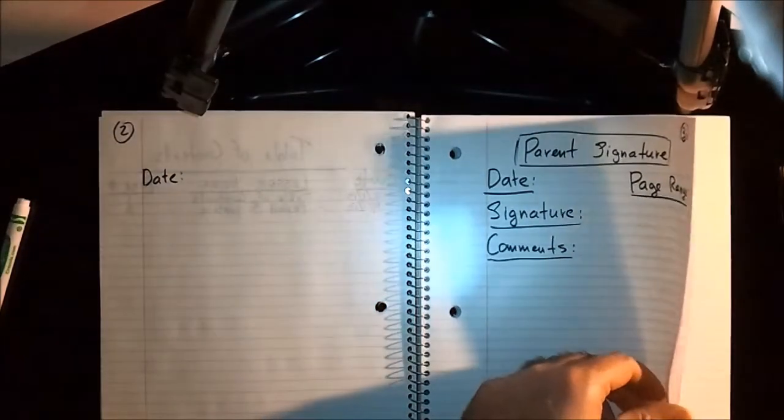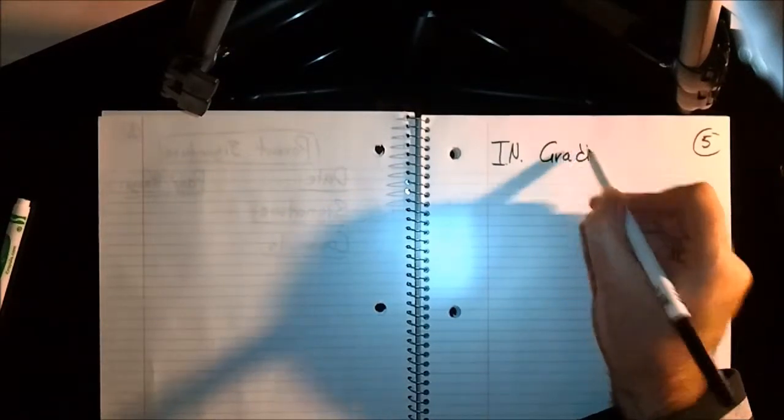Next, page 5 in math, and if this was science, it would be page 7. Everything would be a page later in science because syllabus is page 3, which is lacking in math. So in science, page 5 is the ion grading page. Quite possibly the most important page in the interactive notebook because this is where grades are assigned. And in the ion grading page, there's a template that's very similar. Well, it's similar to the template in the parent signature page.